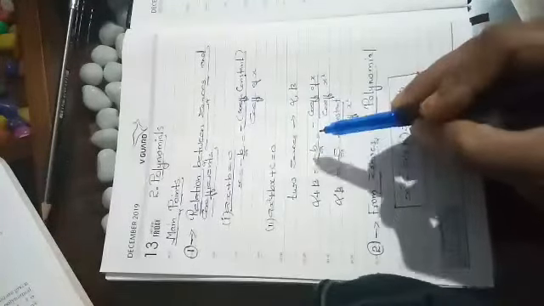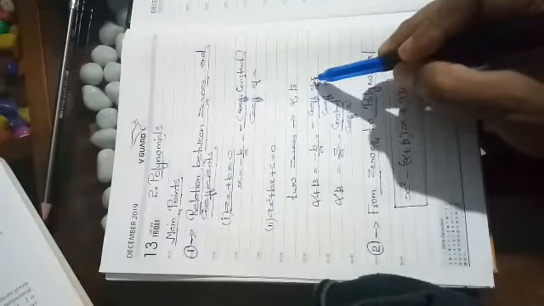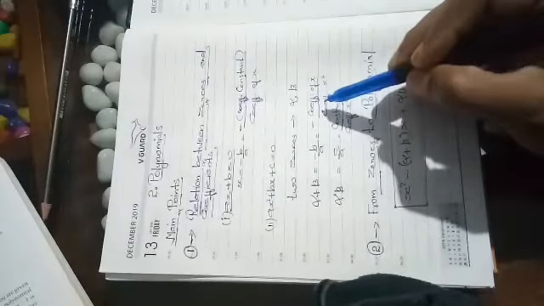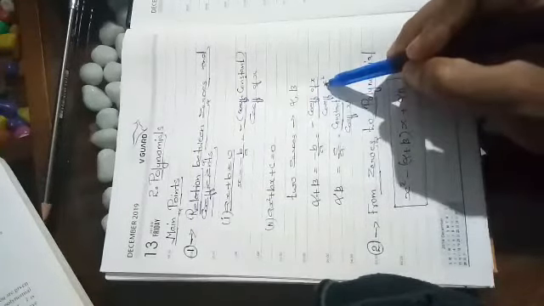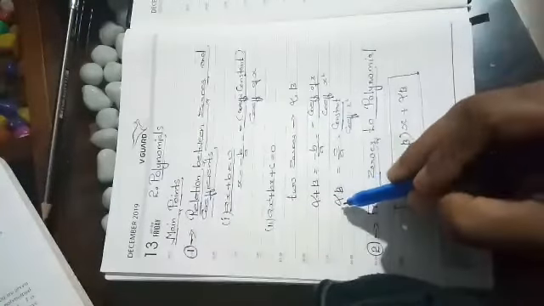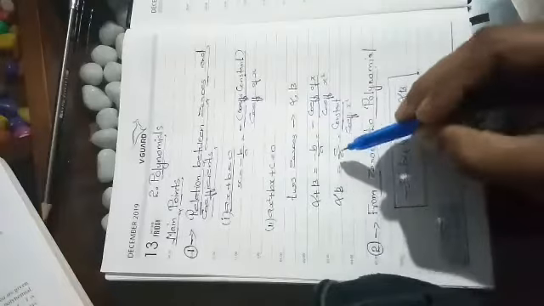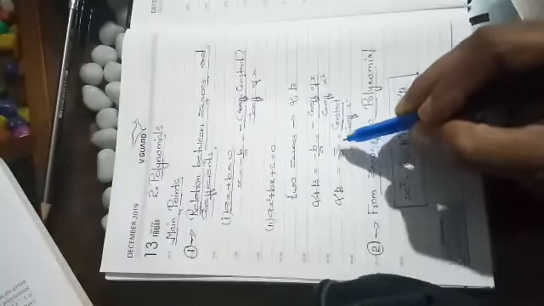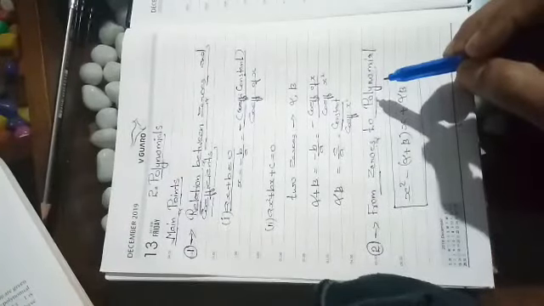which is equal to minus of coefficient of x divided by coefficient of x square, and product of the zeros, that is alpha beta, is equal to c by a, that is constant divided by coefficient of x square.